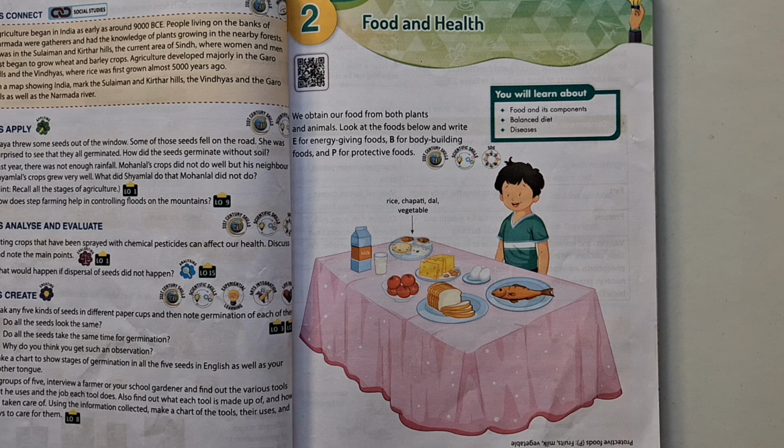Second chapter, today we start. Second chapter title, Food and Health, from Unit first, Food. From this chapter, we learn today food and its components, balanced diet and different dishes.